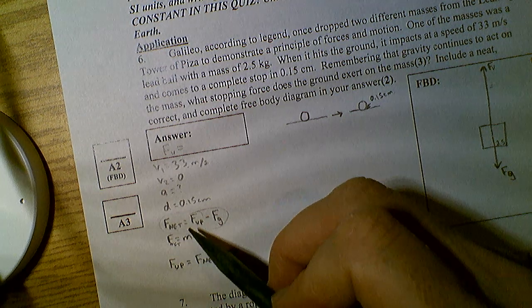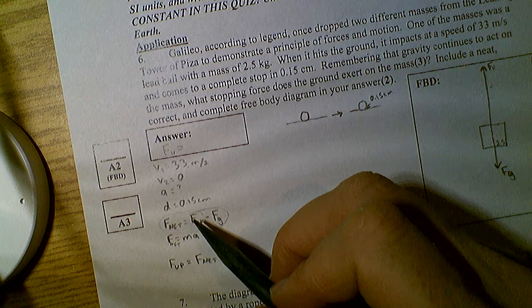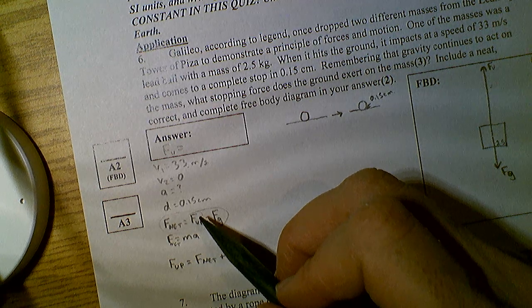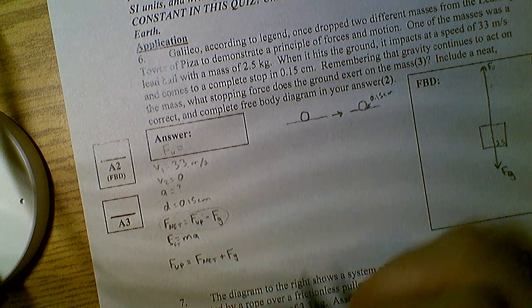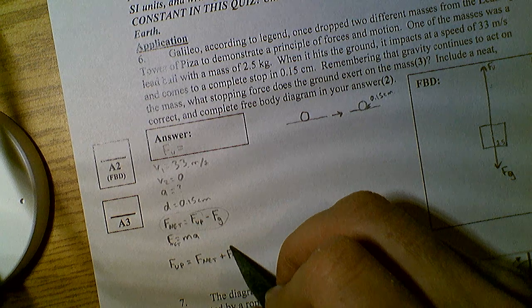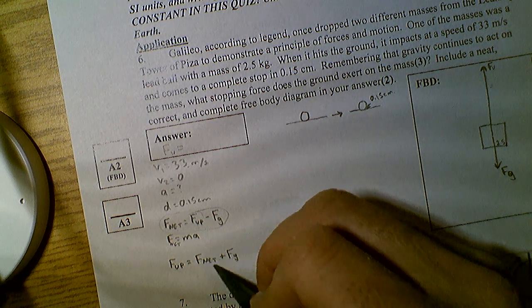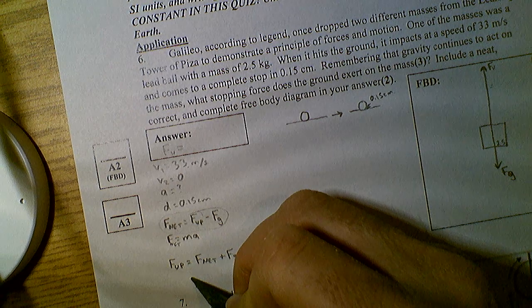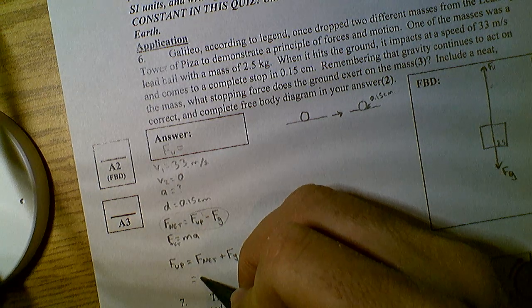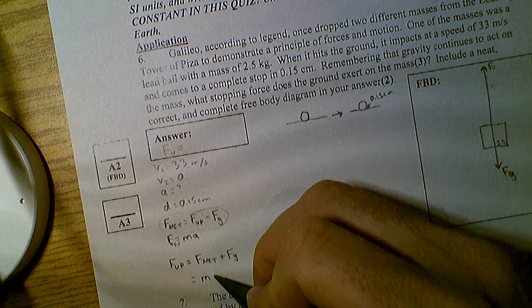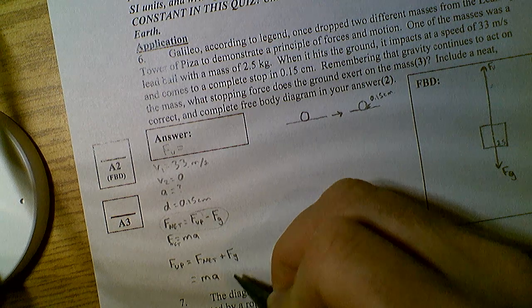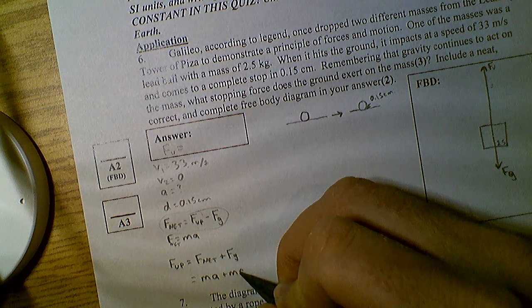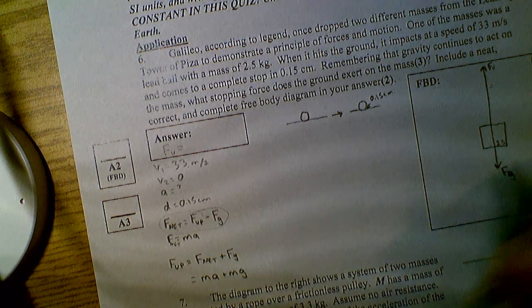Now, the way I'm getting around communication here is I'm not calling these vectors yet. I'm just looking for the absolute value. Now, Fg we know is mg. Fnet we know is equal to mass times acceleration. So I'm going to replace those two values: the mass times its acceleration plus the mass times gravitational acceleration.